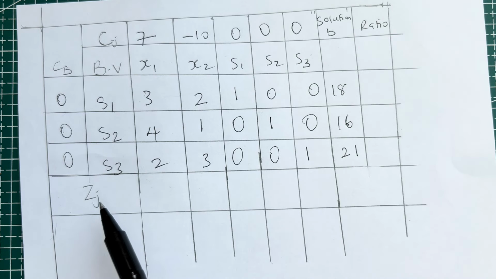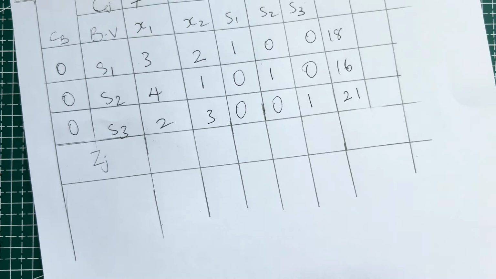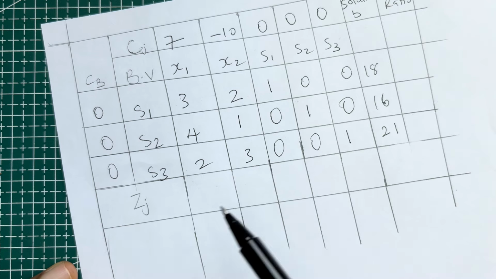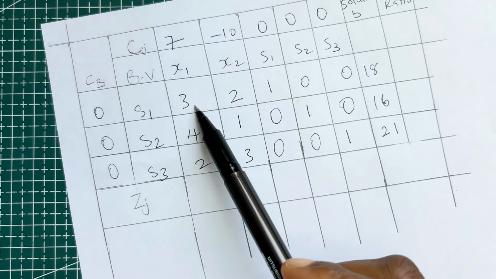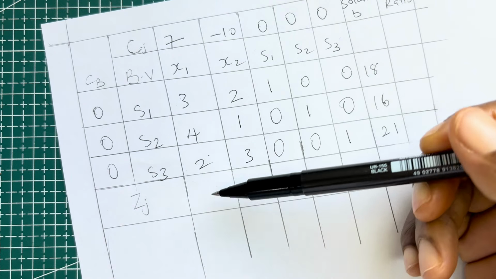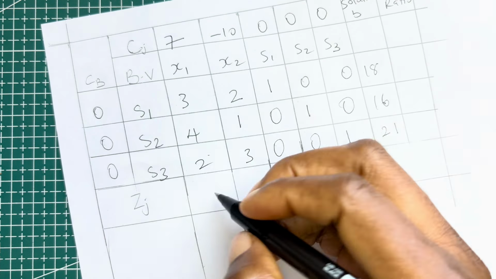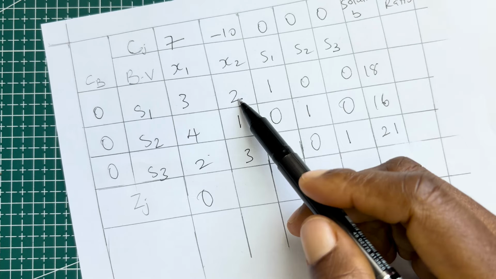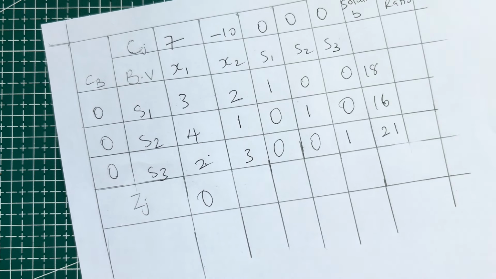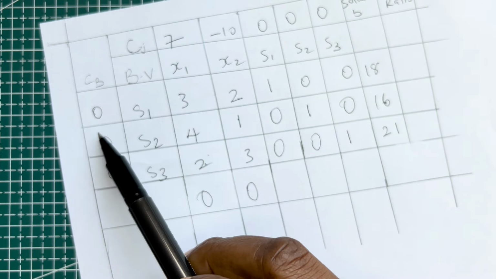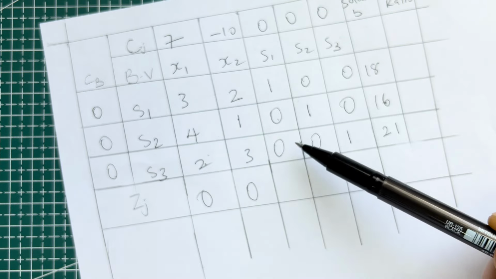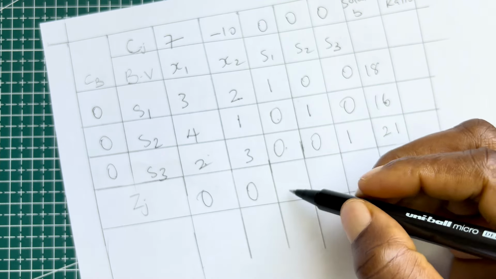The next is to find our Zj. To find the Zj, we have the formula CB inverse of B, Aj. Our Zj will be 0 times 3 gives us 0, 0 times 4, 0, 0 times 2, 0. When we sum everything, we have 0. The same applies to the next columns: 0 times 2, 0 times 1, 0 times 2, summing to 0. For the next, 0 times 1, 0, 0 times 0, 0, summing to 0.